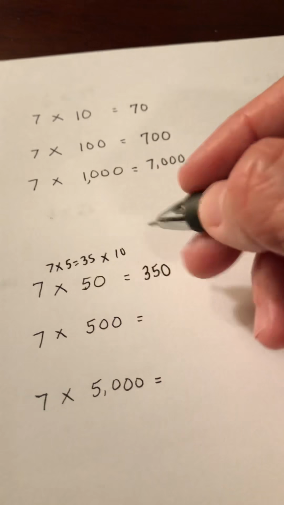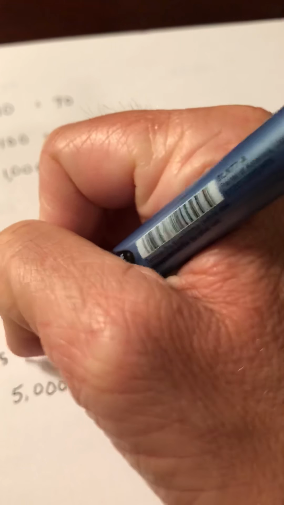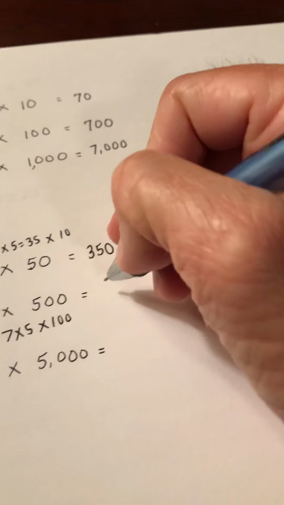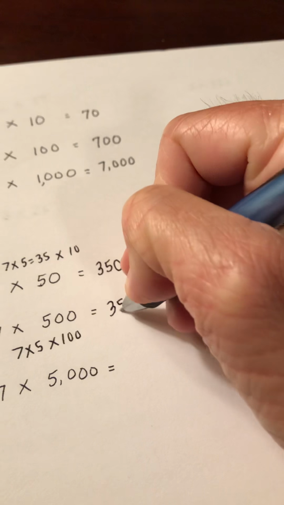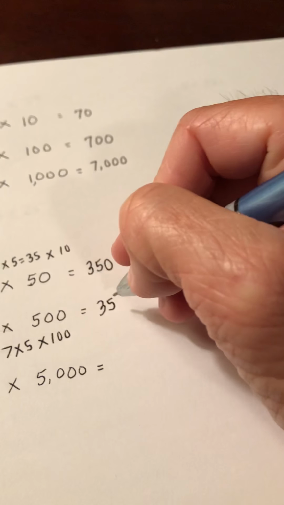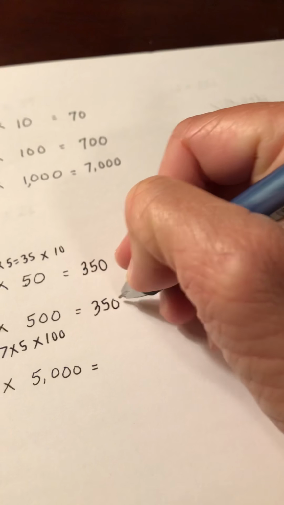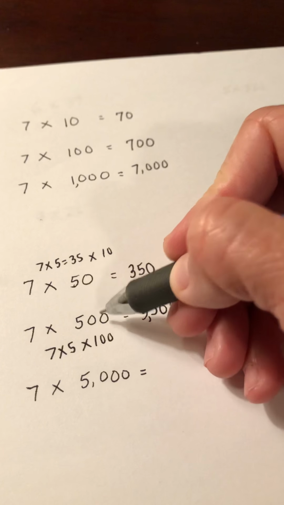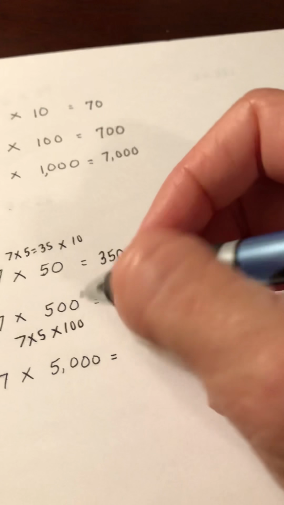All right, so with 7 times 500, we're really breaking that up into 7 times 5, and then also times 100. So 7 times 5 is our basic fact. That's 35 again, with 2 zeros because it's 3,500. So we've got our 2 zeros here in our factors and our 2 zeros in our product.